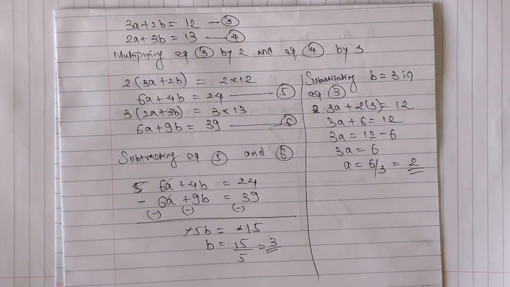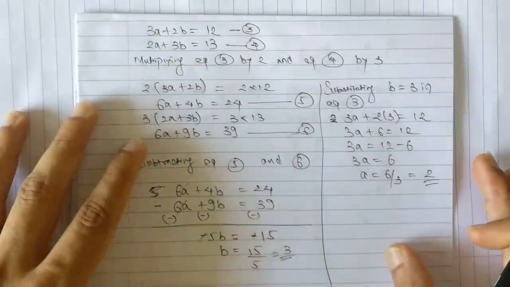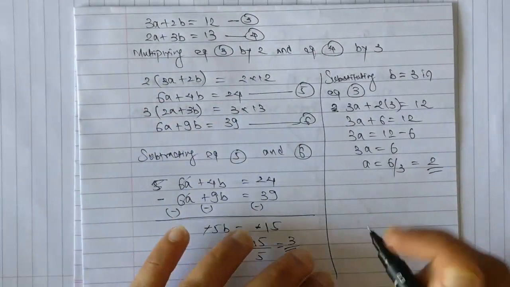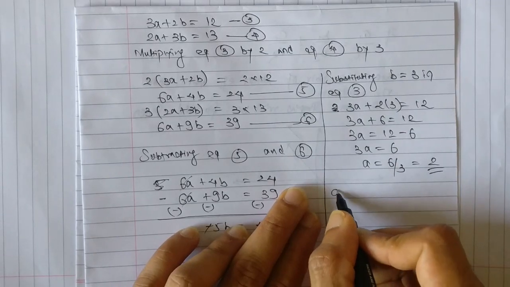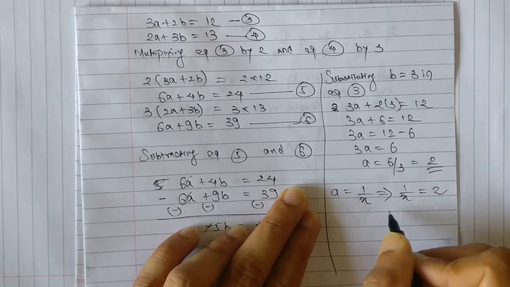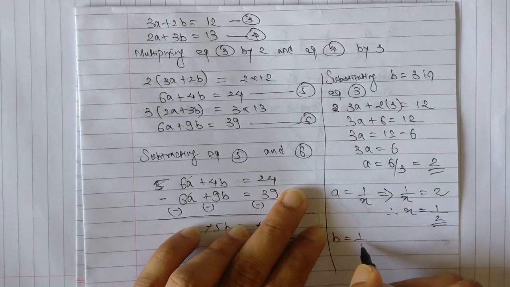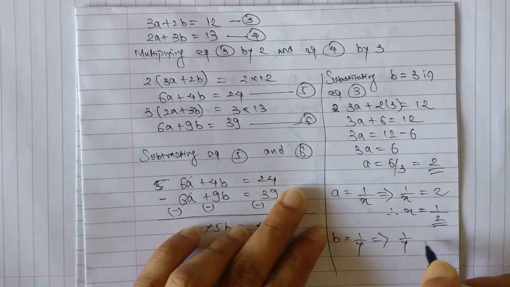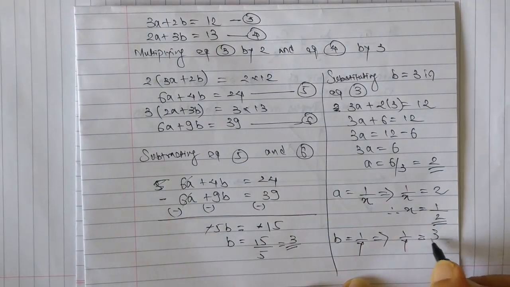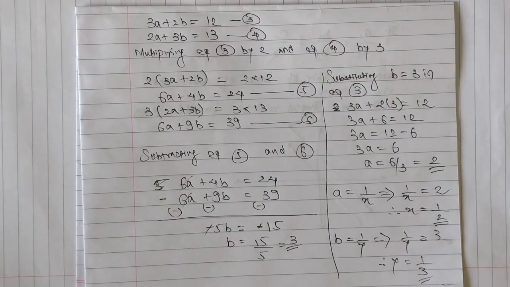Now remember what is a and what is b. Initially what did we take as a? a was 1 by x. If you remember here, a was 1 by x and b was 1 by y, right? So we have our final answer now. a is equal to 1 by x, that implies 1 by x is equal to 2, and therefore x is equal to 1 by 2. b is equal to 1 by y, which implies 1 by y is equal to 3, and therefore y is equal to 1 by 3. So those are the final values of x and y which we want.